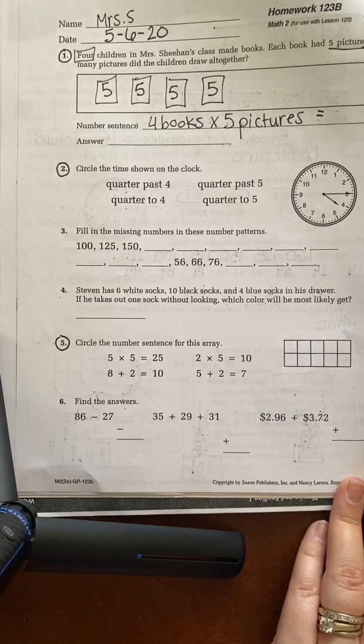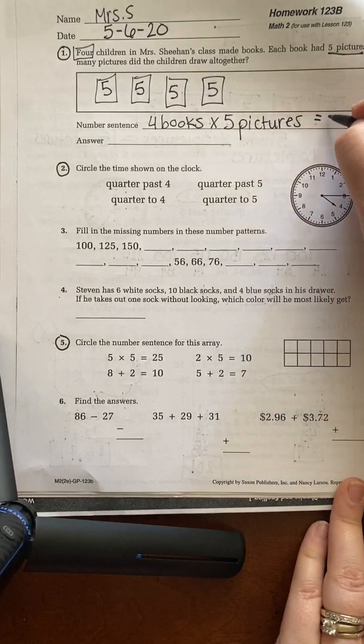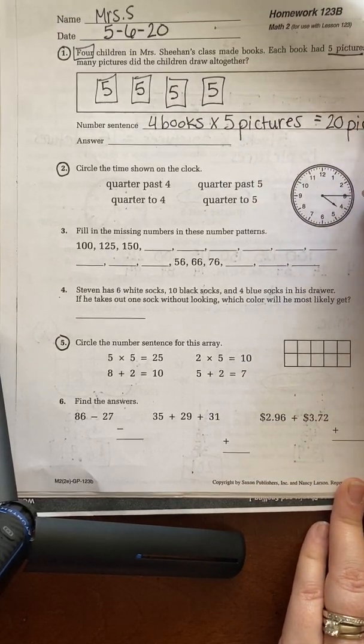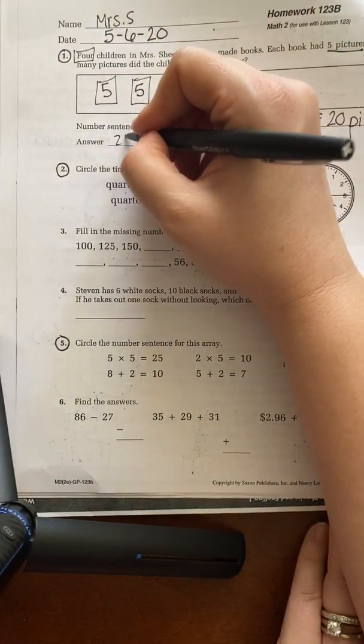And then 5 times 4 is 20. So they drew 20 pictures altogether.